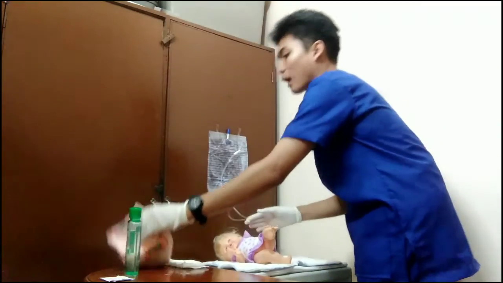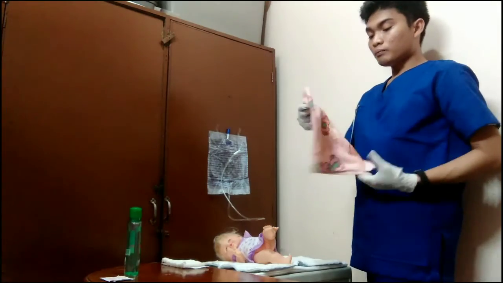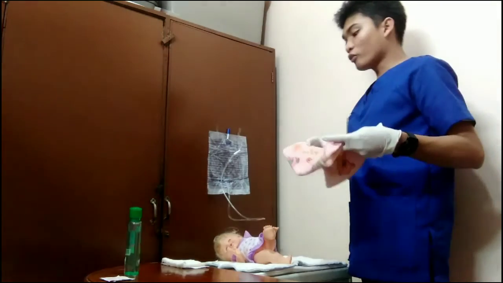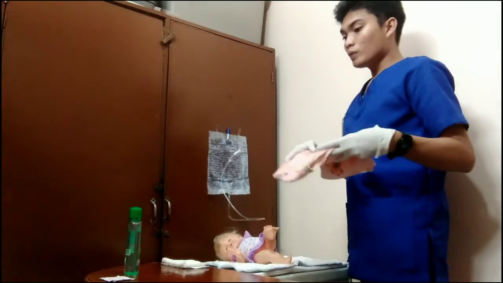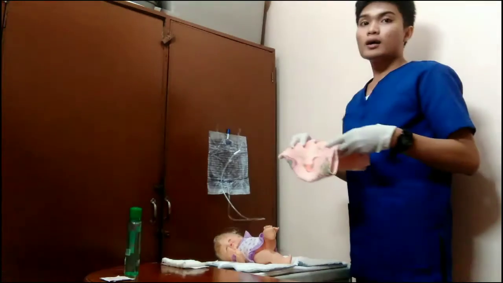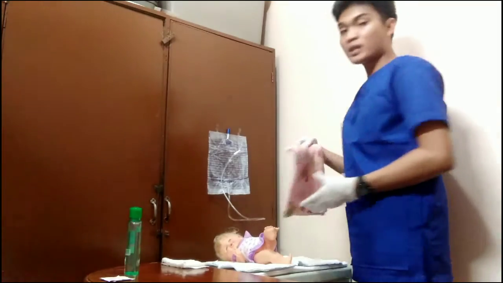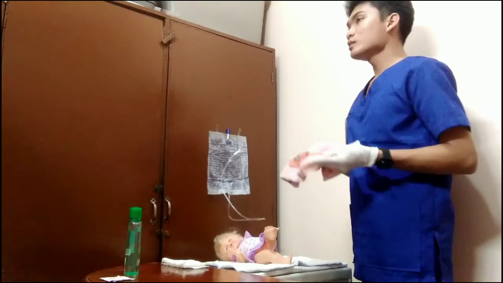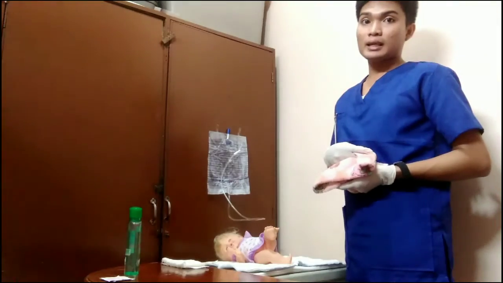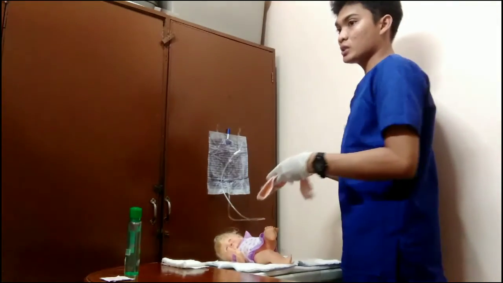Now using a bath towel, we will be covering the areas of the client that are not needed. So we will now be exposing the anal area. Doing this will, of course, lessen the embarrassment felt by the client when doing the procedure.